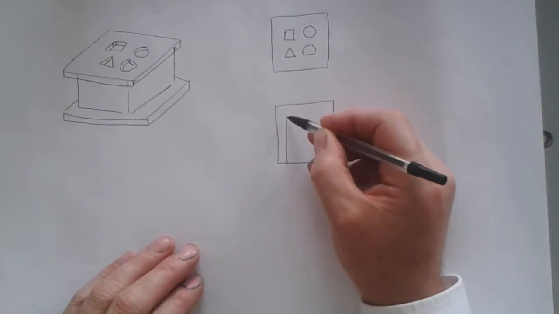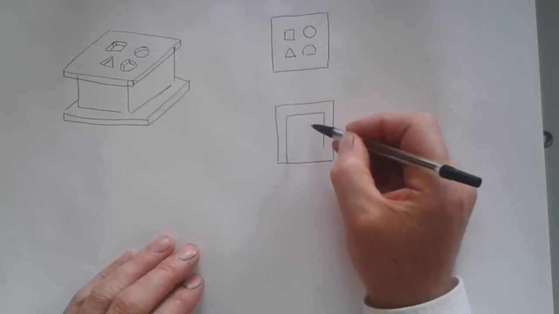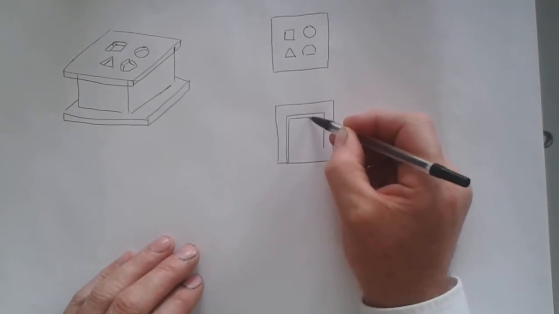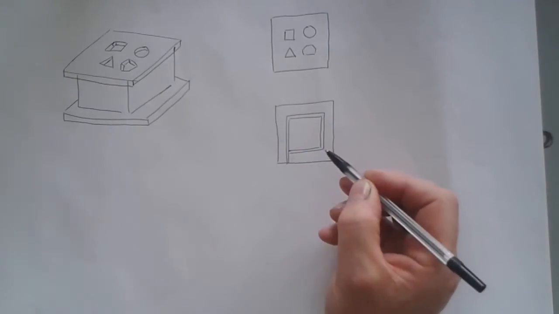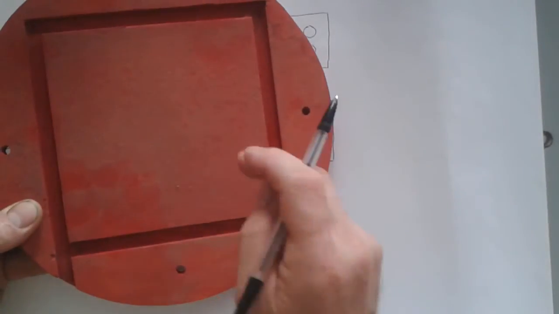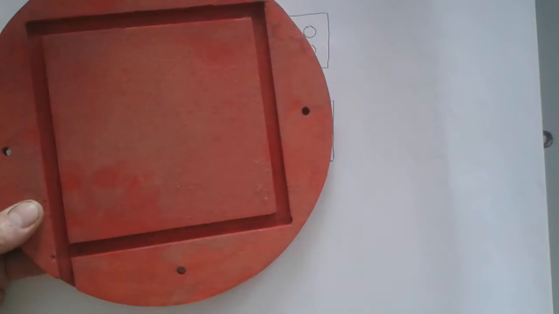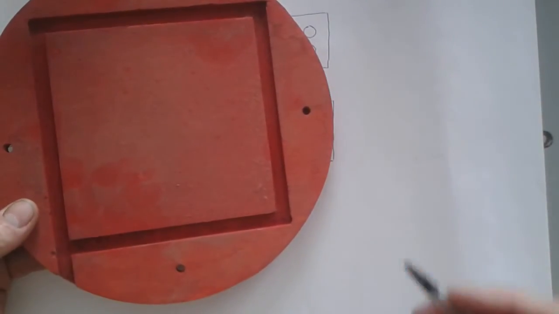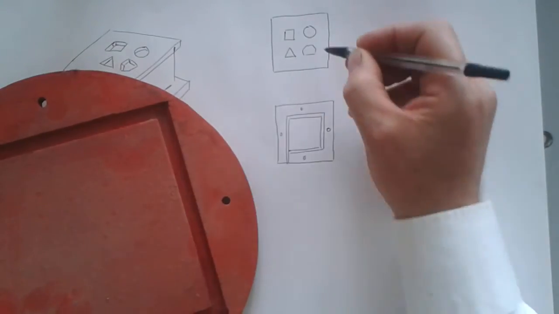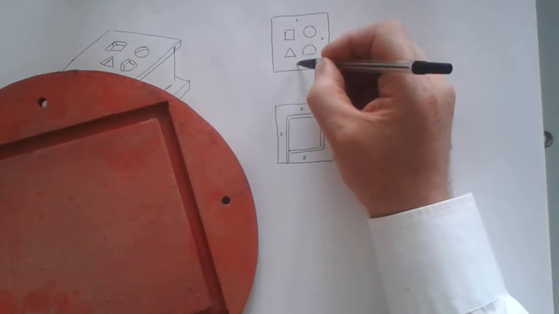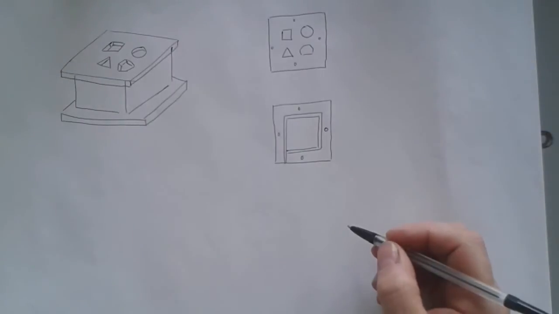and I've got my slots that I've actually cut into it to allow the sides to mount, and I've also of course got the holes which mount each one up.